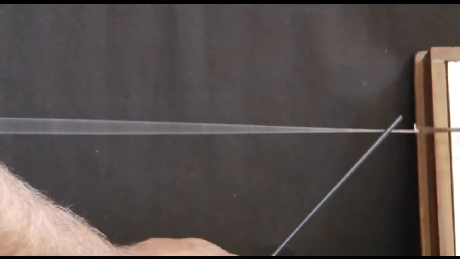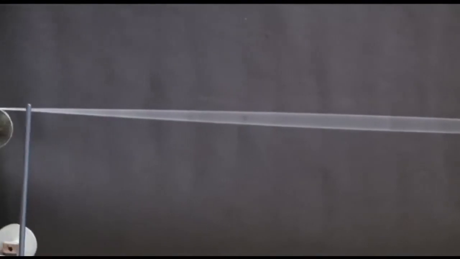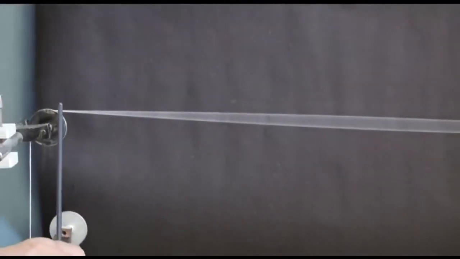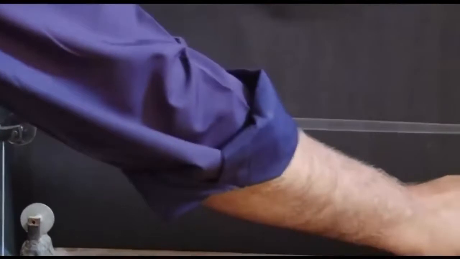So, this is a node. Here in the middle you have an antinode, and then if you go on this side again the amplitudes decrease, and finally here it is again a node. So, this is the fundamental mode of vibration for this string.